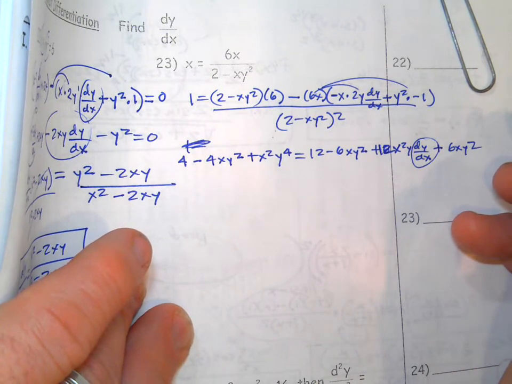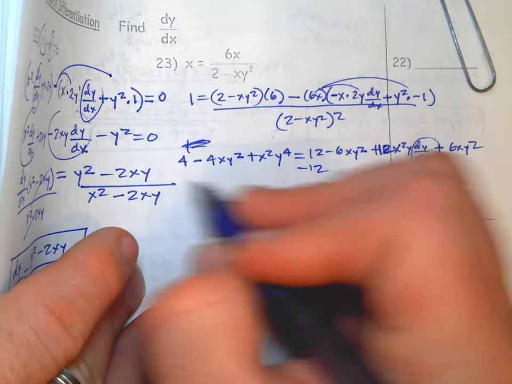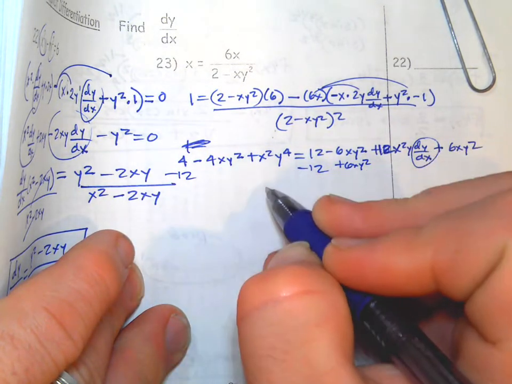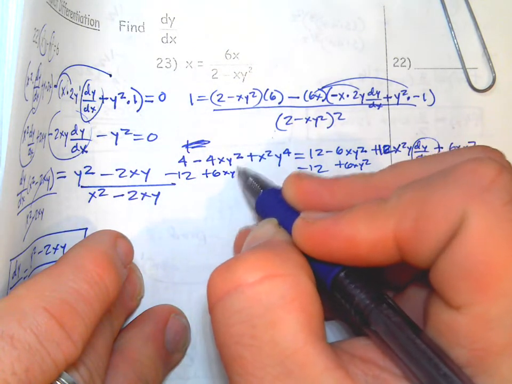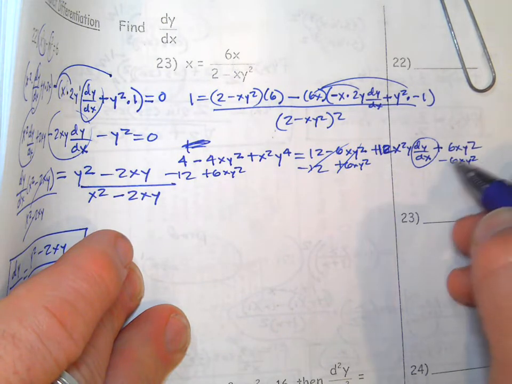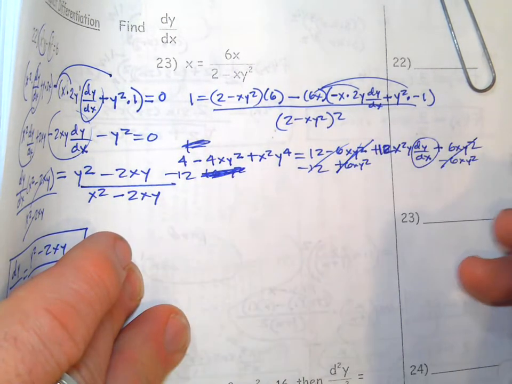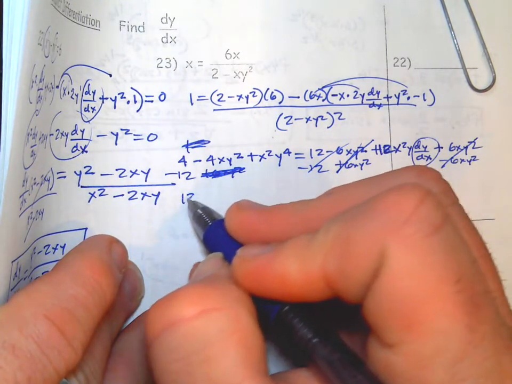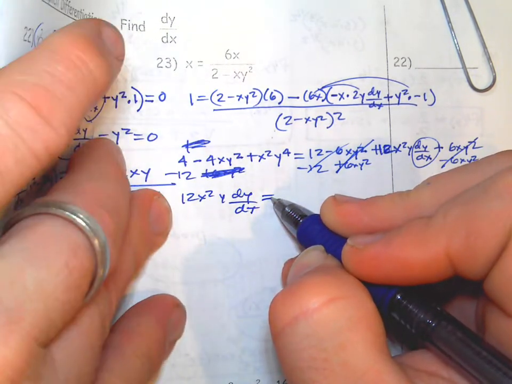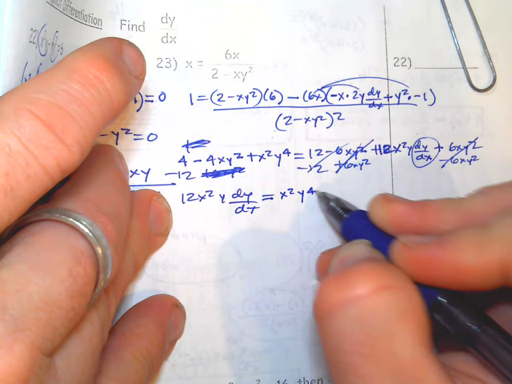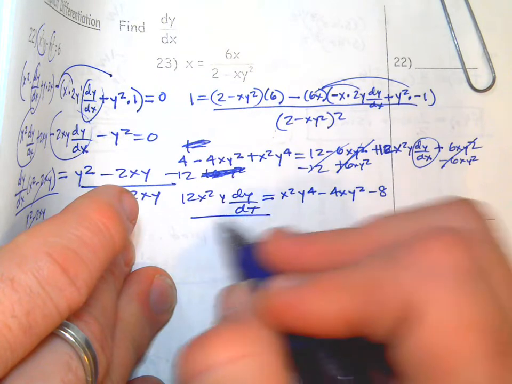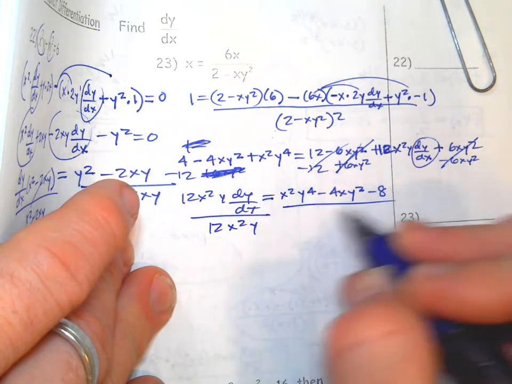This is a mess. All right, so we're going to subtract 12 from both sides. Add 6xy squared. Subtract 6xy squared. I guess those could have just canceled out. So 12x squared y dy dx equals x squared y to the fourth minus 4xy squared minus 8. We'll divide both sides by 12x squared y.